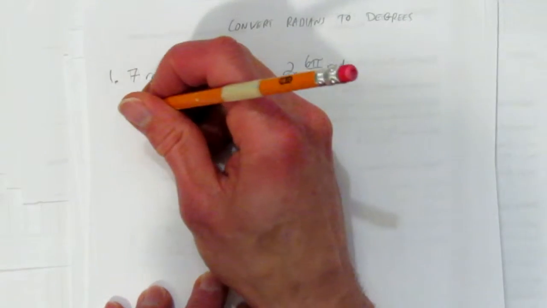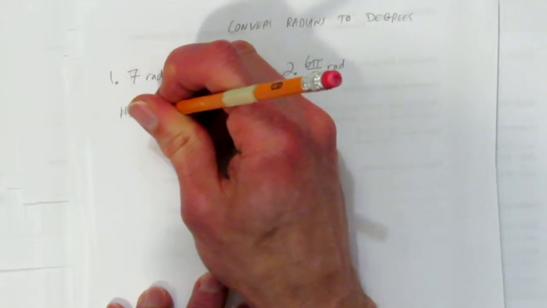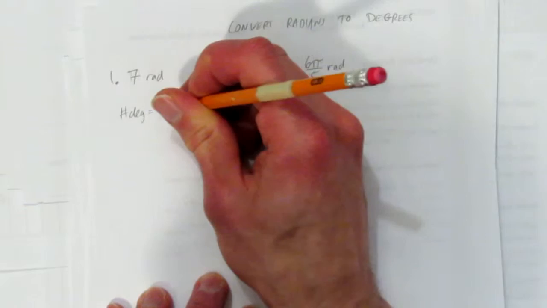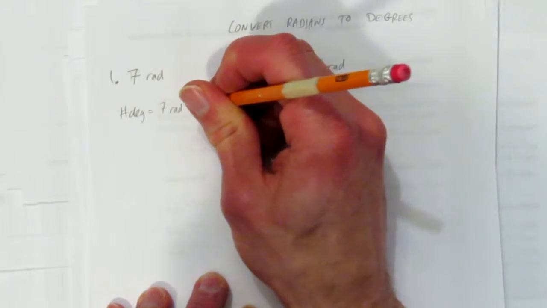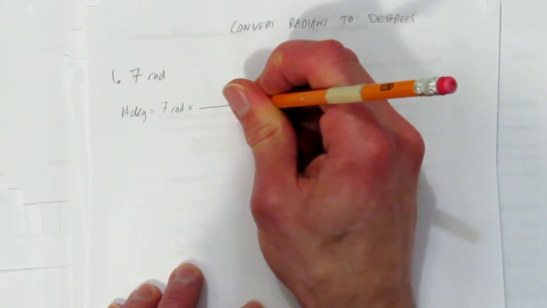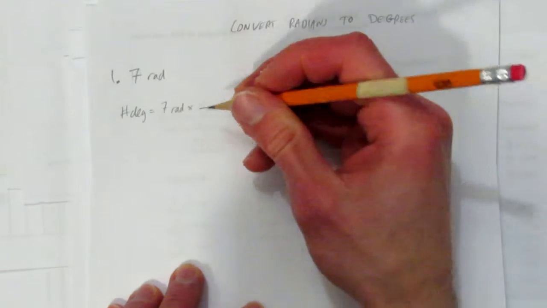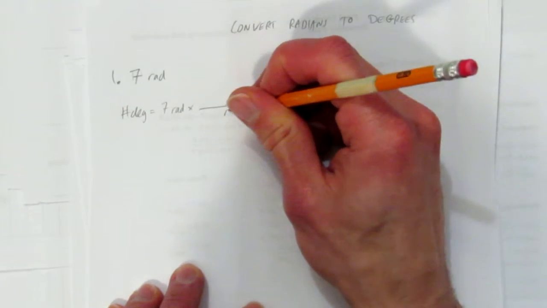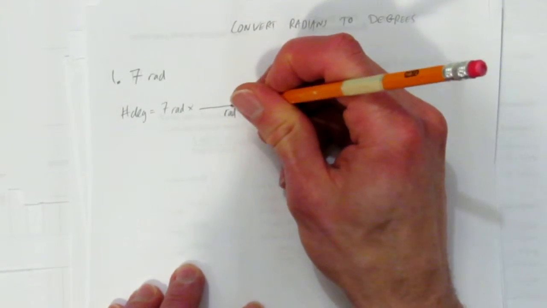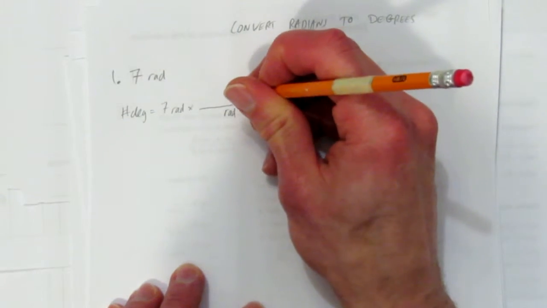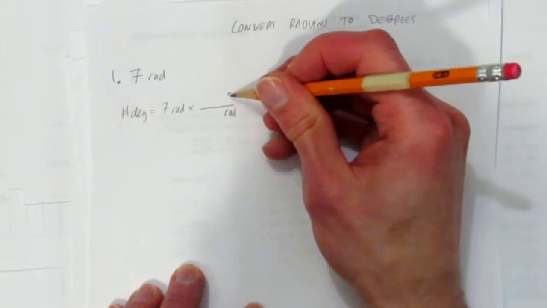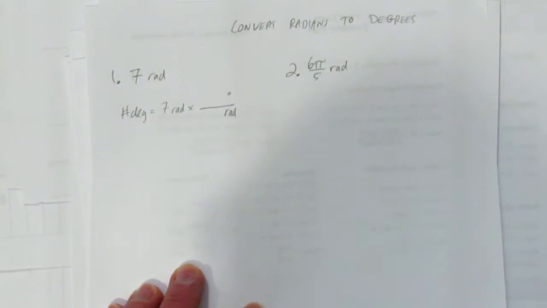To change it to degrees, we're going to say the number of degrees equals, we start with 7 radians, and we times by a conversion. When you're converting, whatever you want to get rid of, in this case radians, goes on the bottom. Whatever you want to end up with, degrees, which I'll put the degree symbol, goes on top. We want the radians to cancel out and be left with degrees. Now we just need the conversion.